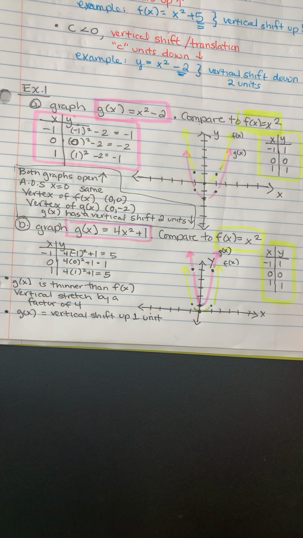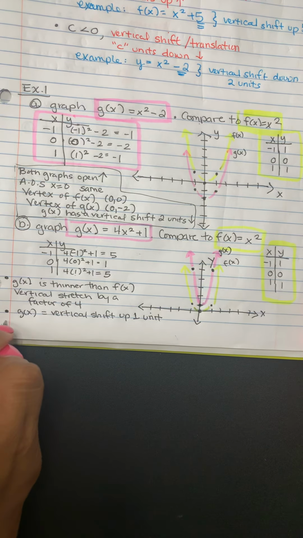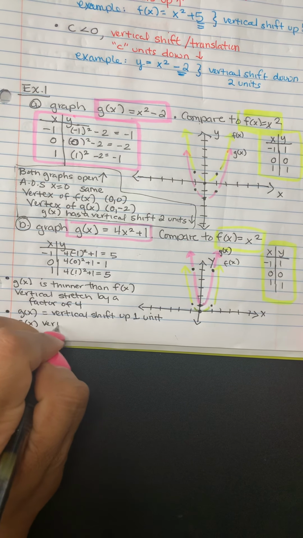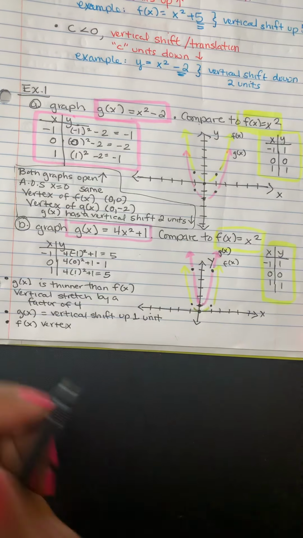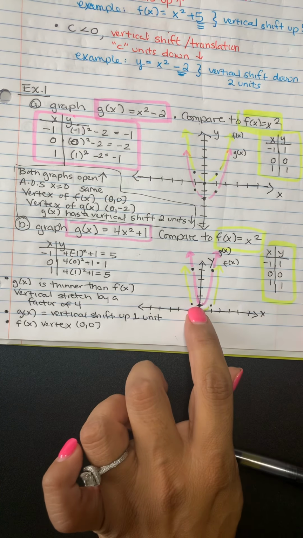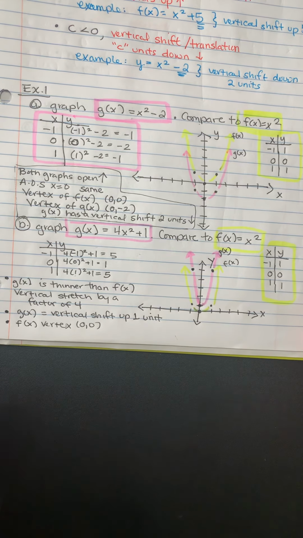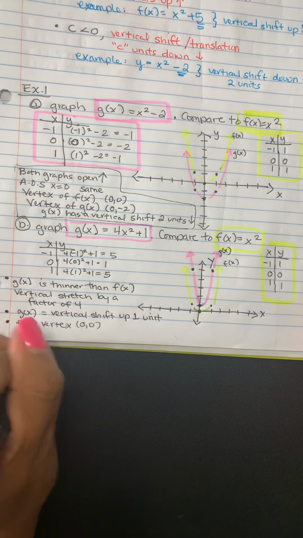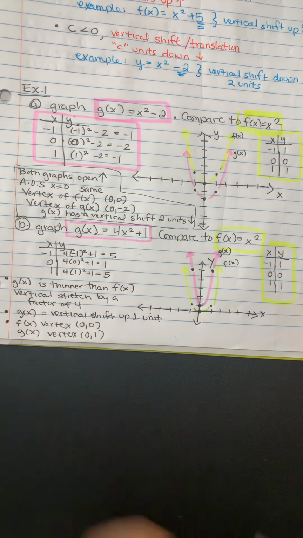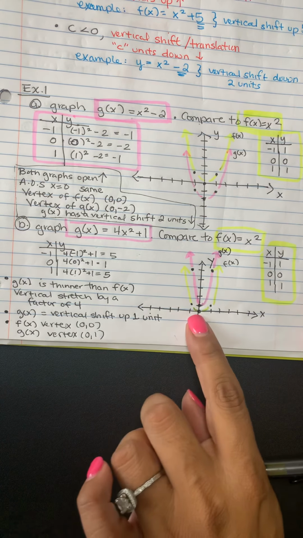Okay. Let's talk about the vertex. The vertex of f of x is 0, 0. The vertex of g of x is actually 0, 1. And the AOS is still going to be the same.